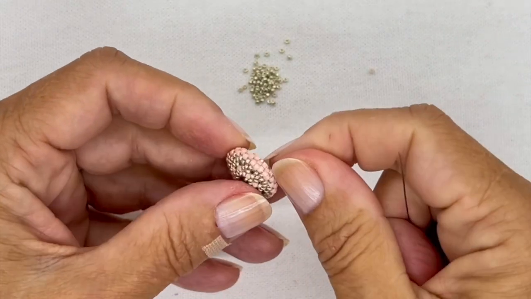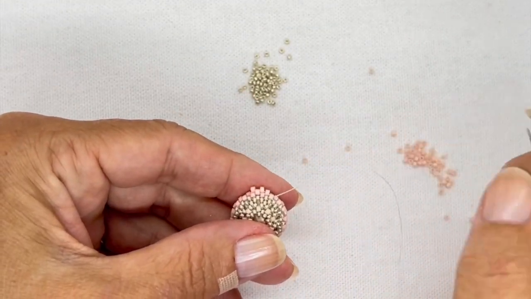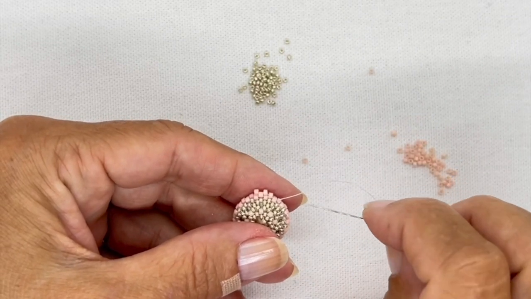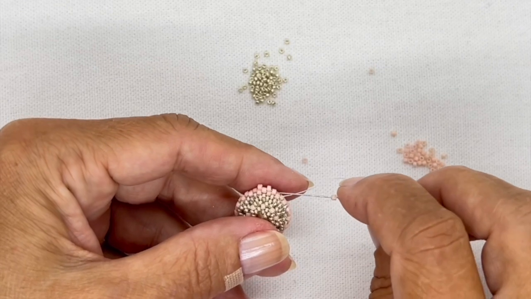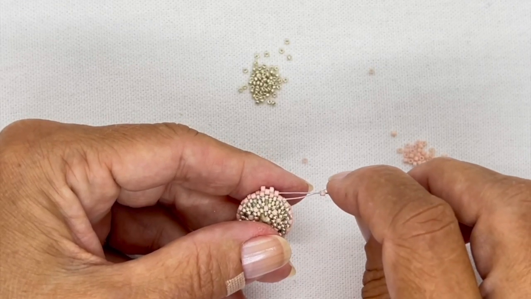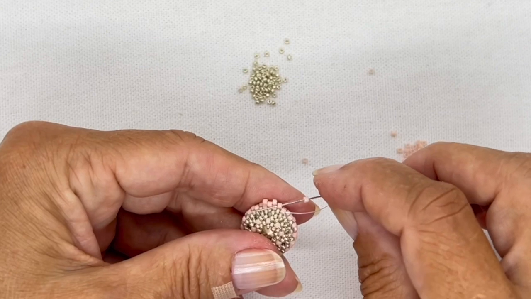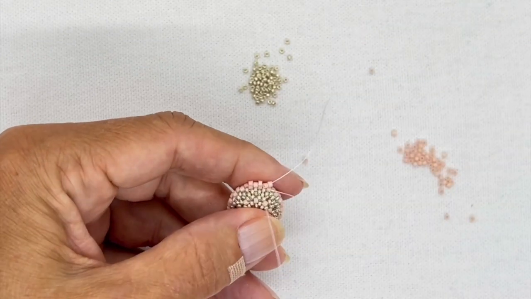Okay, turn your work. Now we need one bead here. Pick up one bead and pass through this bead from the previous row.